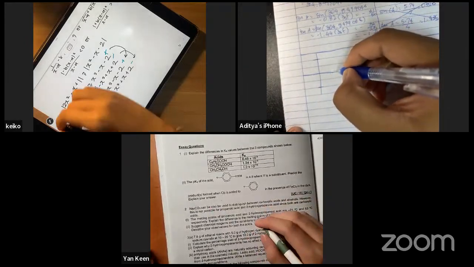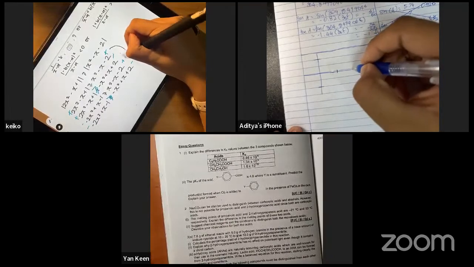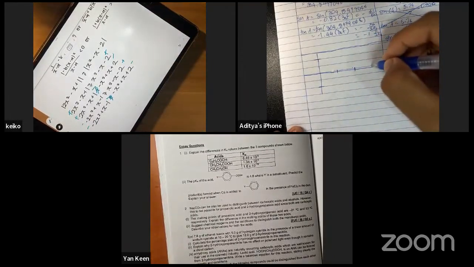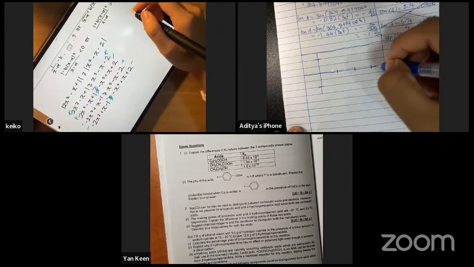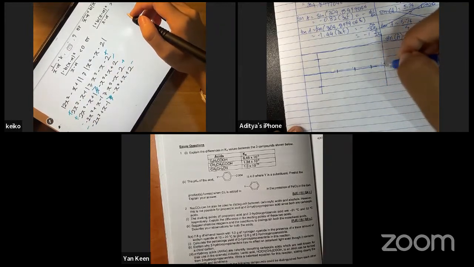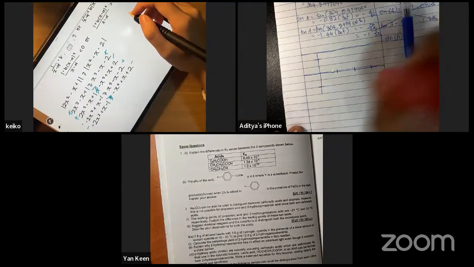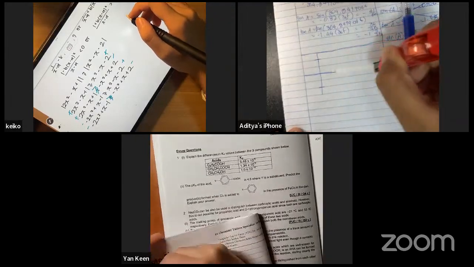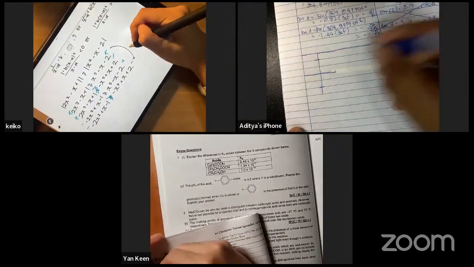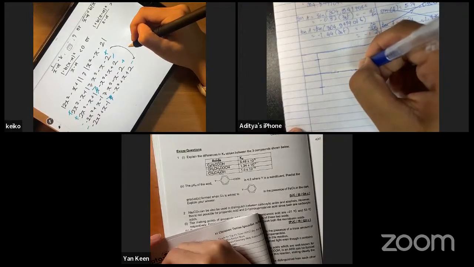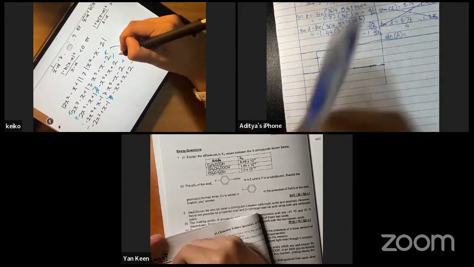Okay. Then first and second are totally different. Yeah, I agree. Then wait, they're not the same.